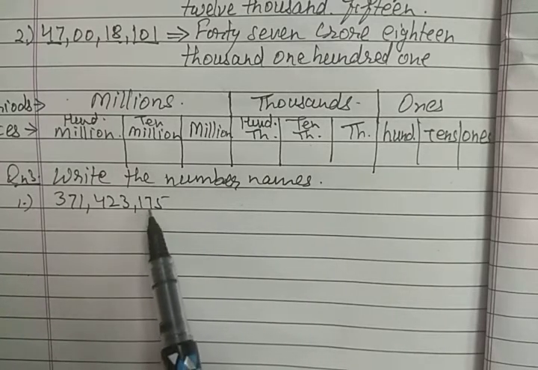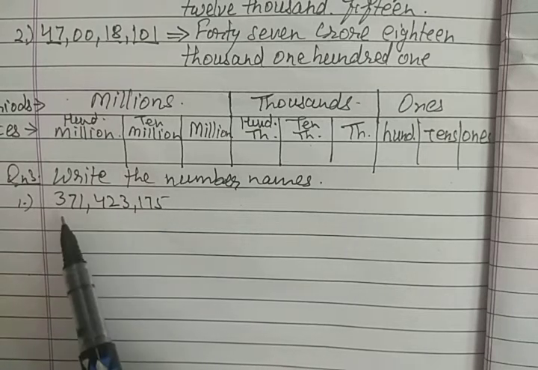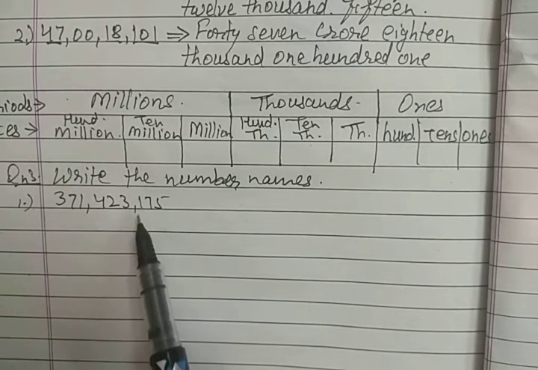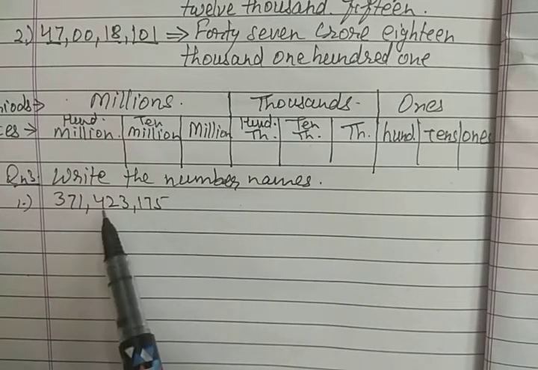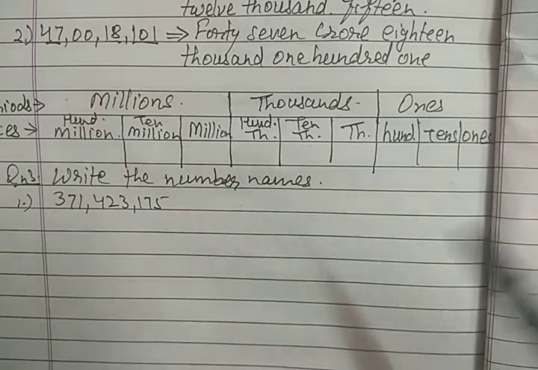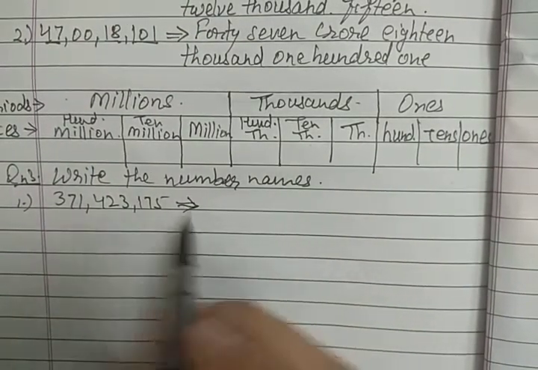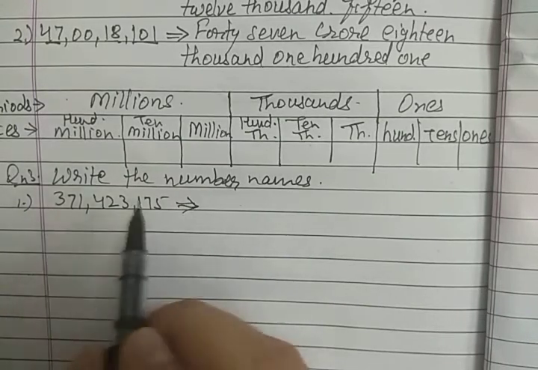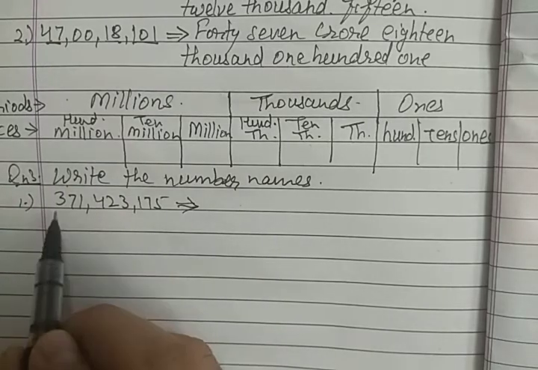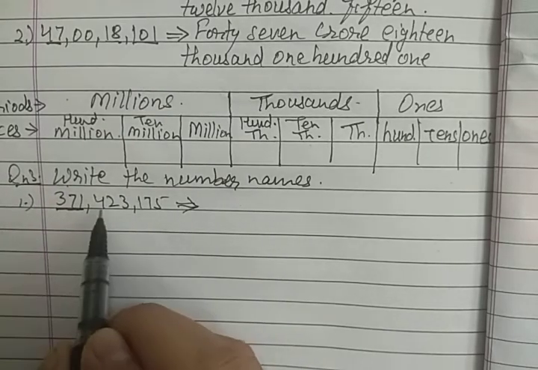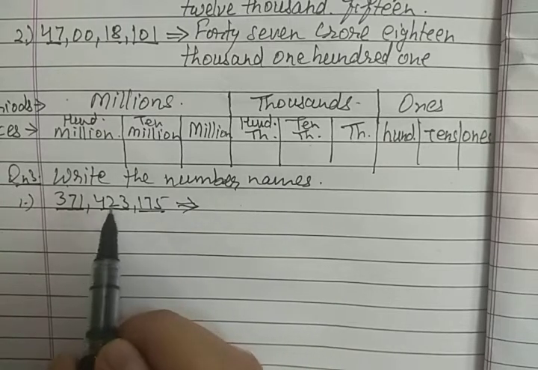Because in the Indian place value chart, the ones period has 3 digits, then 2 commas according to that layer. But here commas come after every 3 digits. So once 10, 100, then again 3 digits, then again 3 digits. So this is according to the international place value chart. So how can we write the number name? Here this is the ones period, then the thousands period, then the millions period. We will read these 3 digits together. Whatever digits come in the same period, we read them together.